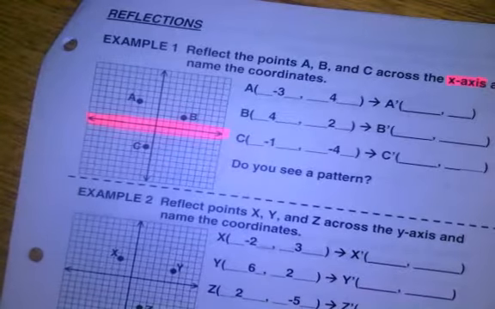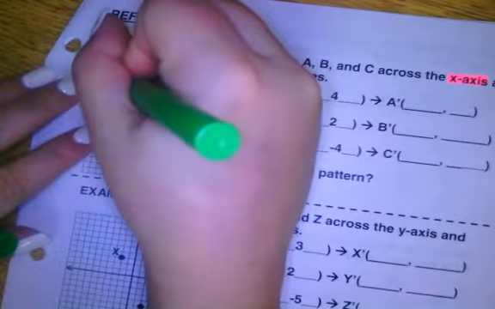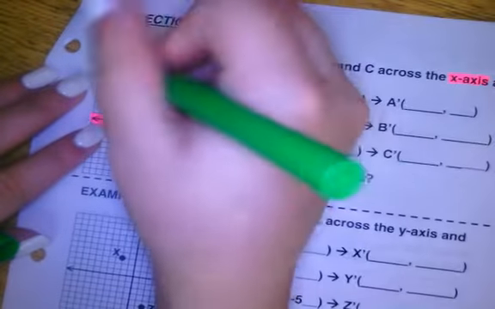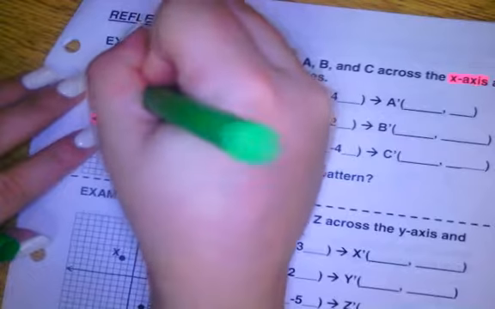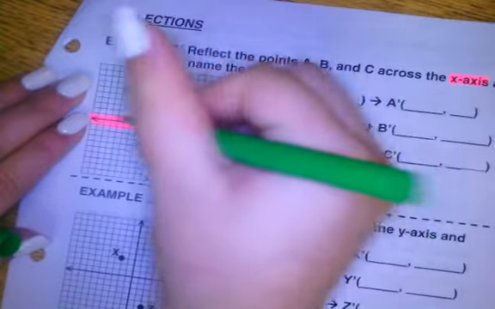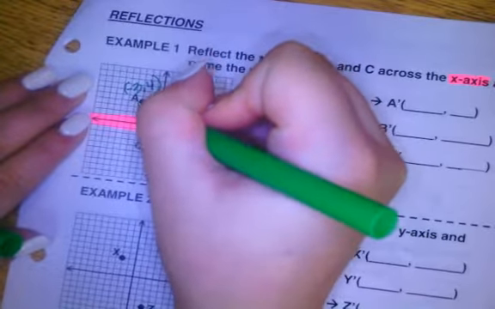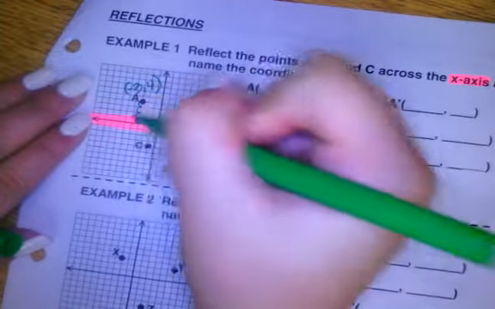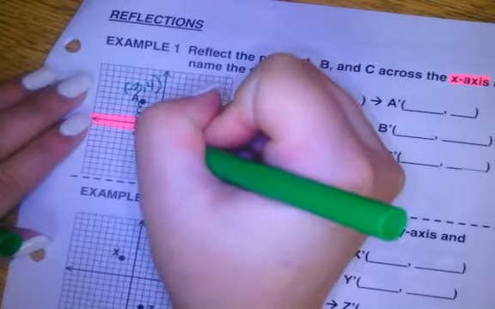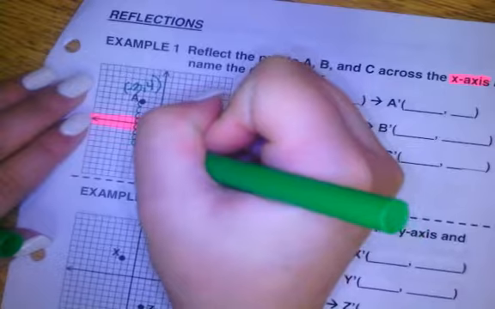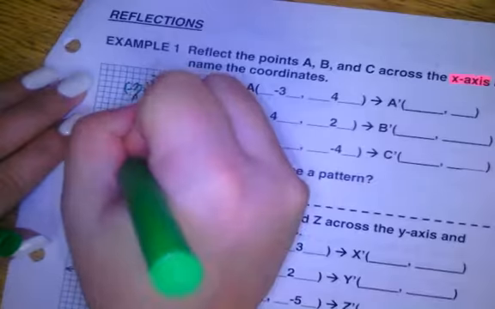Currently A is at what point? Negative 3, 4. If I reflect over the x-axis, I'm changing my y value to what? Negative 4. So where is A prime? Negative 3, negative 4. Very good.